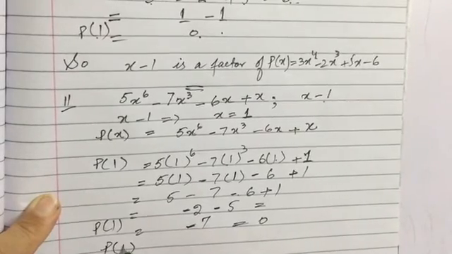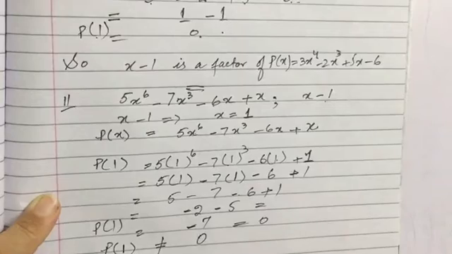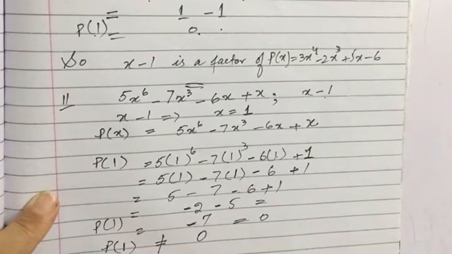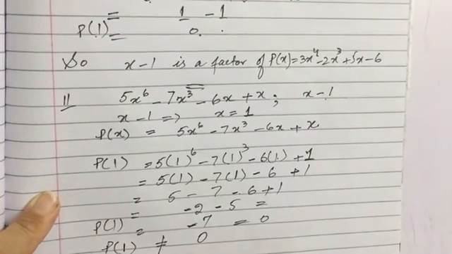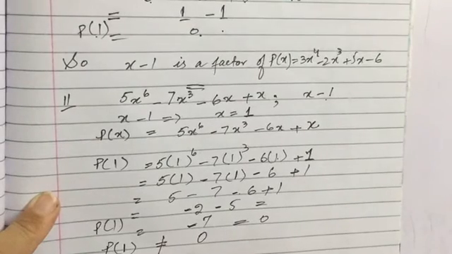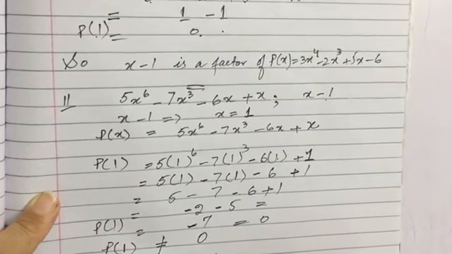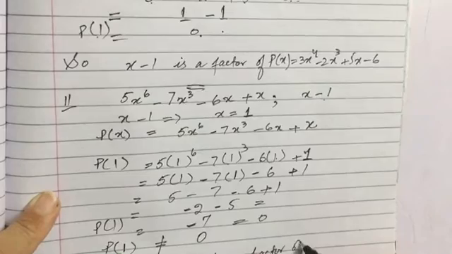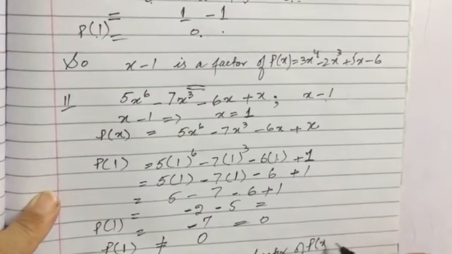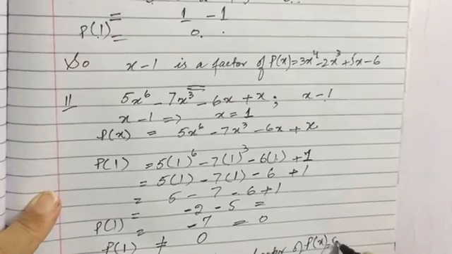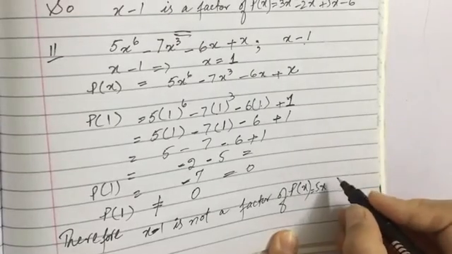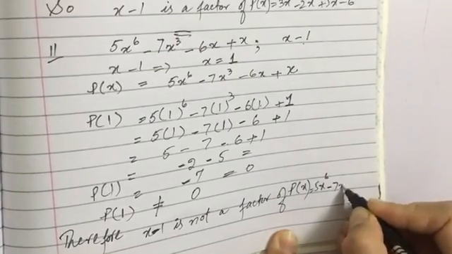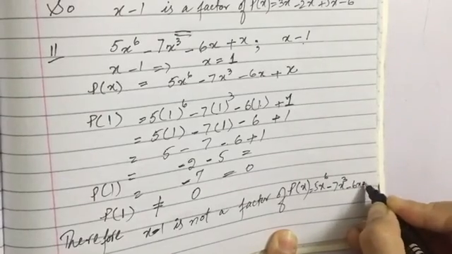So P of 1 is not equal to 0. That means x minus 1 is not a factor of P of x, that is 5x raised to power 6 minus 7x cube minus 6x plus x.